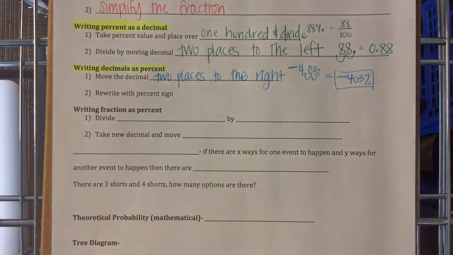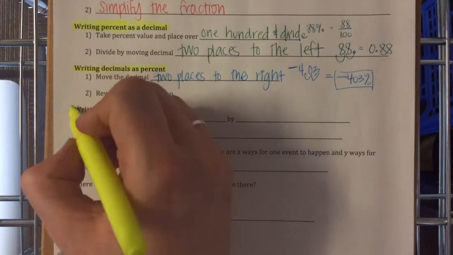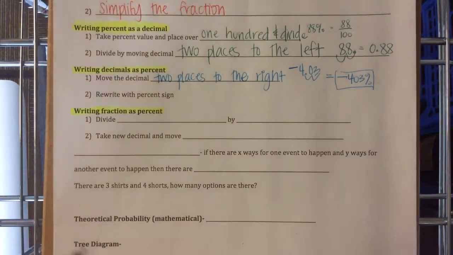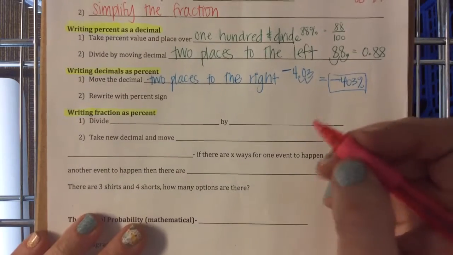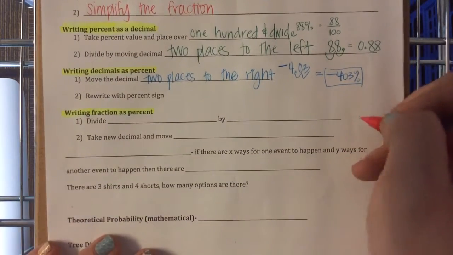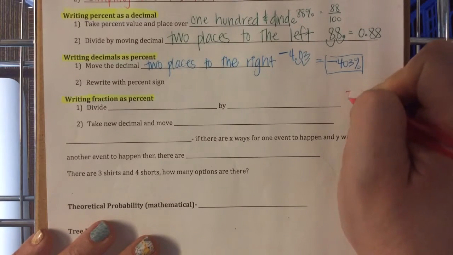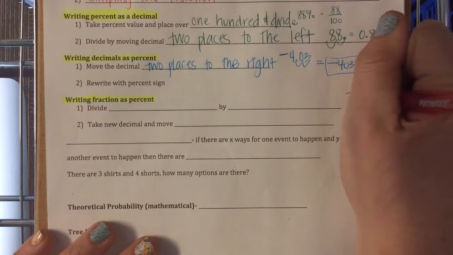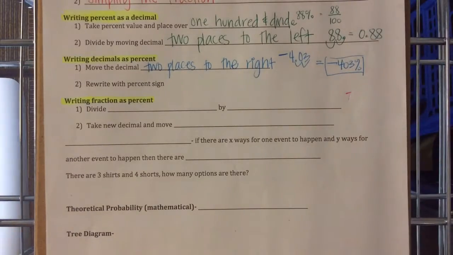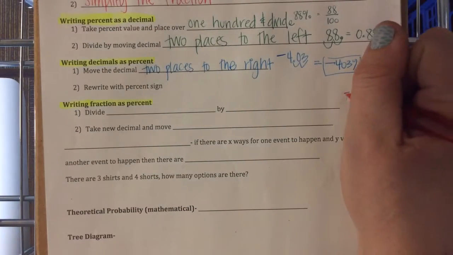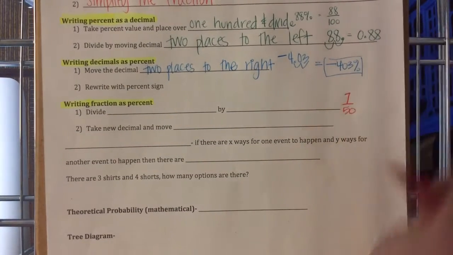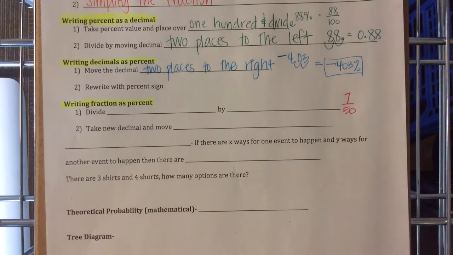And the 4th main idea. Writing a fraction as a percent. So let's pretend you took a test, and on that test you get your score back, and your score was 7 out of 50. All right. Not a very good test.